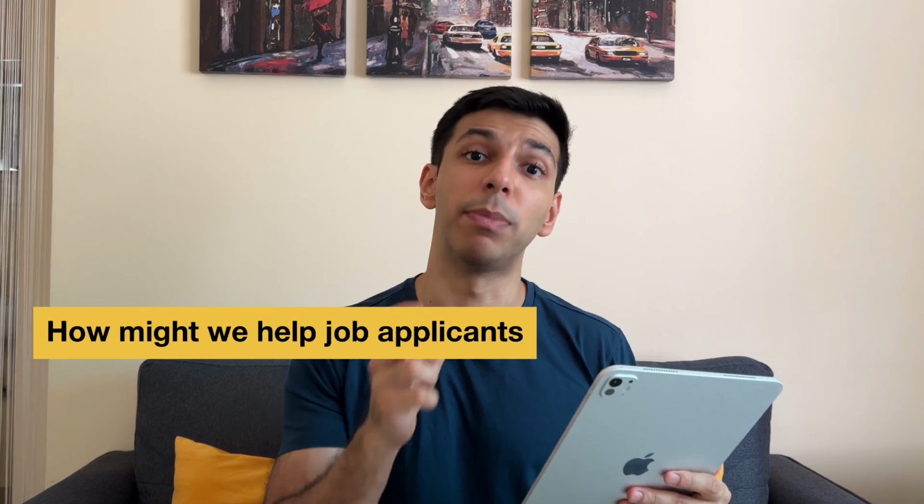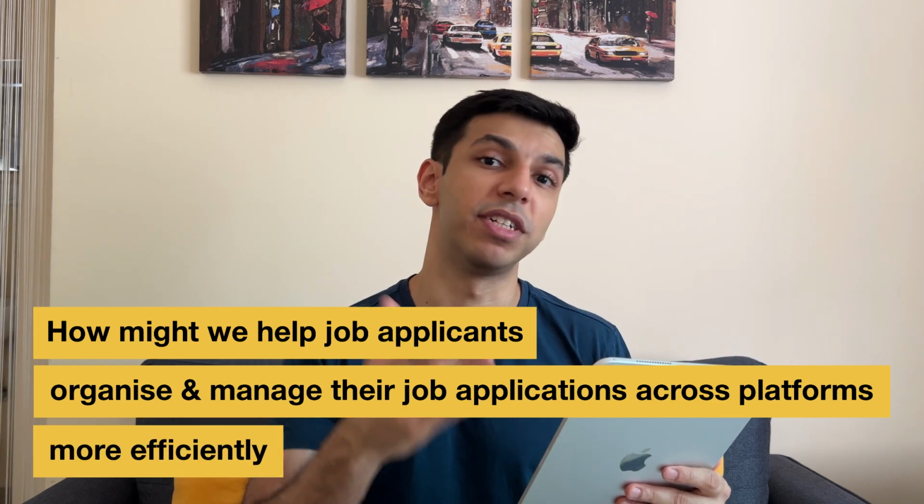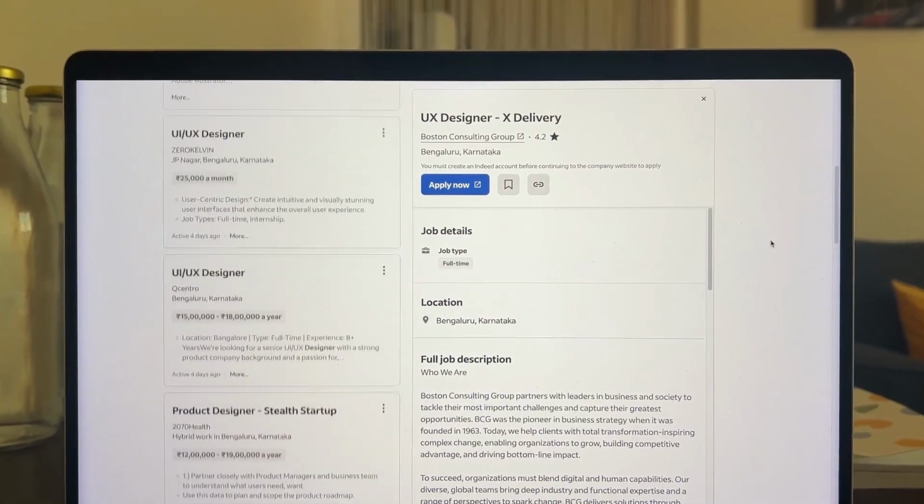Here is a template that you can use to define your problem statement. So in my example, the problem statement will be, how might we help job applicants organize and manage their job applications across platforms more efficiently? Since applicants apply for jobs across various platforms like LinkedIn, Glassdoor, Indeed, etc., keeping track of all these applications can be overwhelming and cumbersome. So with this problem statement, I know exactly who I'm solving for and why.